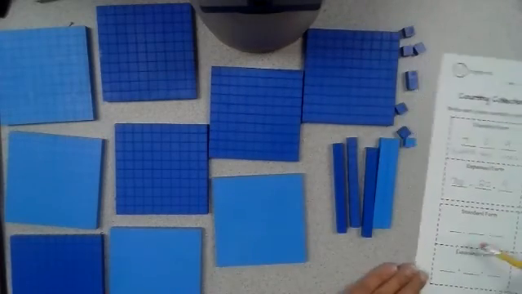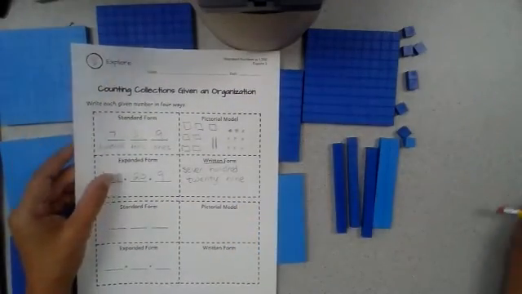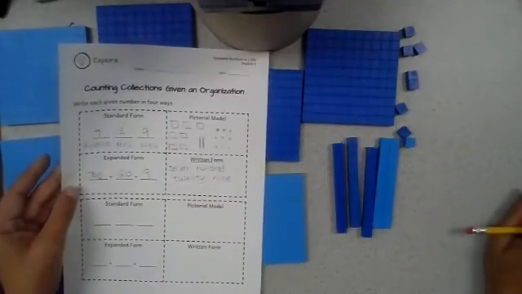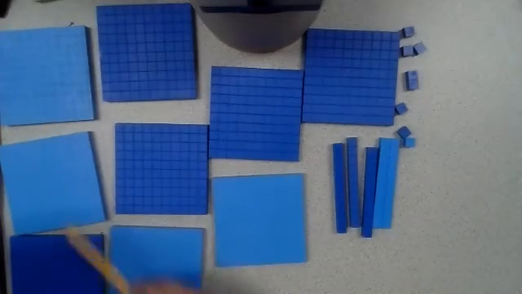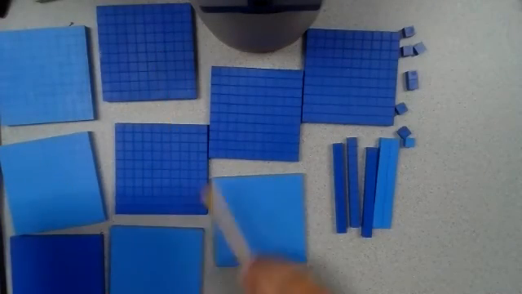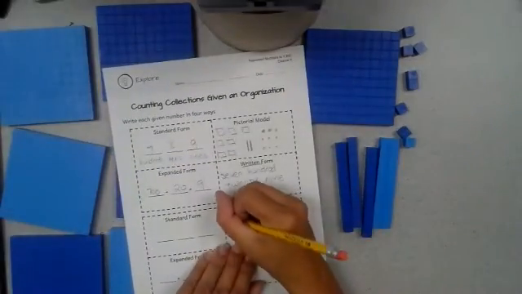We're going to start with our pictorial model because that's the easiest one for us. Remember, we have to show this in pictures. How many squares are we going to show? 1, 2, 3, 4, 5, 6, 7, 8, 9. So I need to draw out 9 squares.